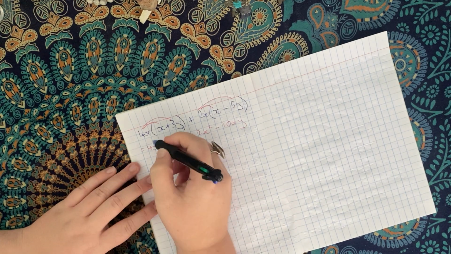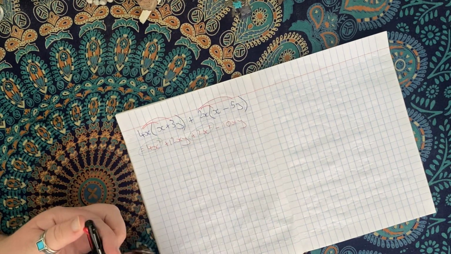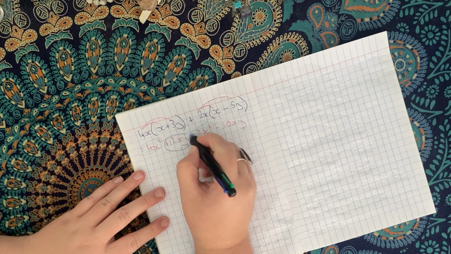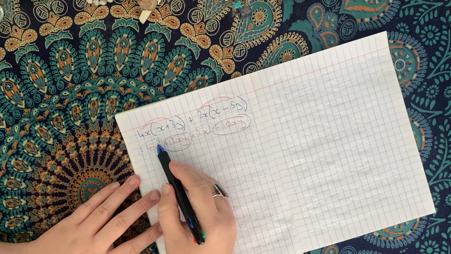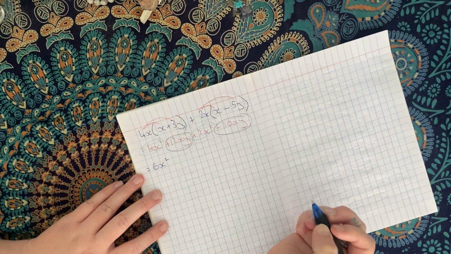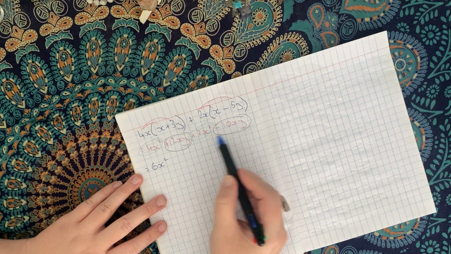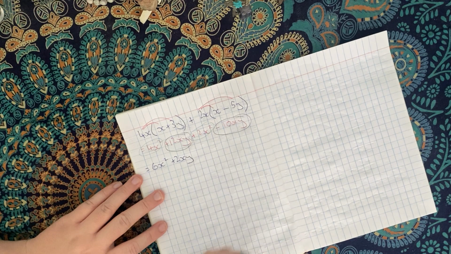So then same thing. Let's have a look at what matches. And then over here we have these two terms that also match. All right, so 4x squared plus 2x squared, well, that's just going to give me 6x squared. And then I have 12xy minus 10xy. That's just going to give me 2xy.